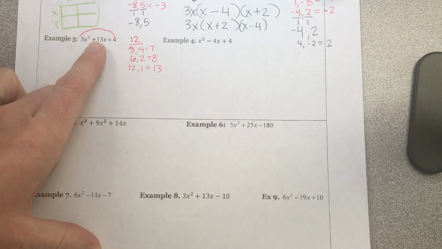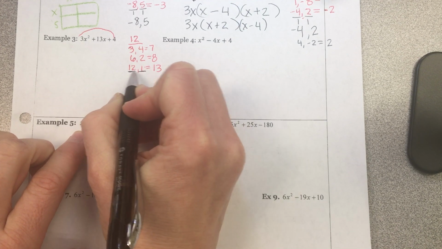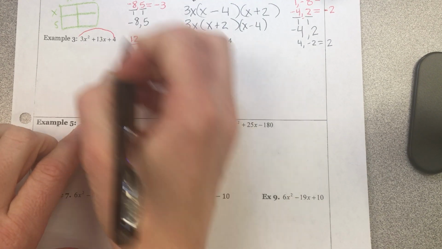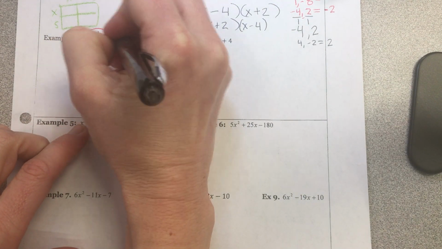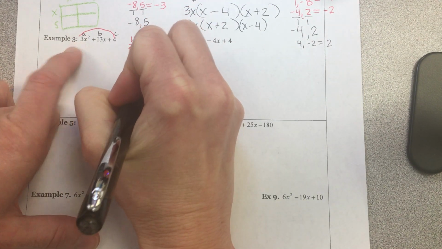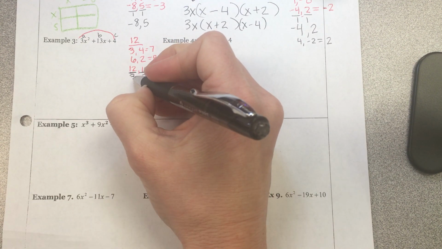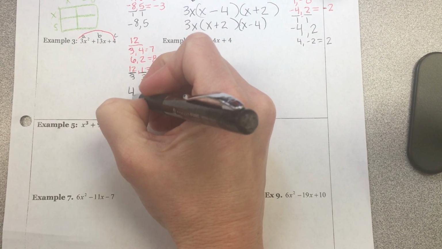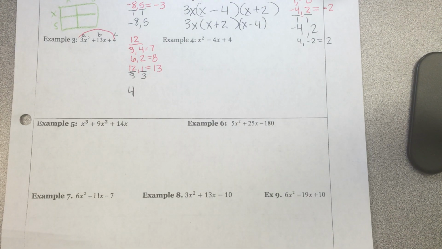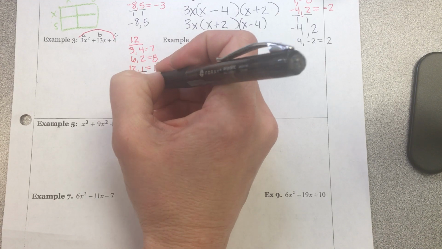Okay? All right. Now, you take these two. These are the two that give me 13, and I divide them by A. So this is A, B, C. So A is what number? 3. Okay, you divide them by 3. What's 12 divided by 3? 4. Okay. All right, will 1 divide by 3? No. Okay.